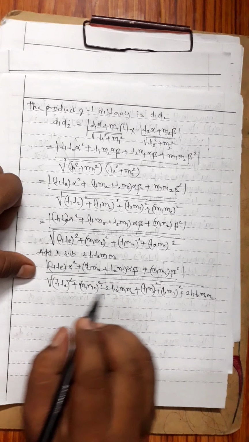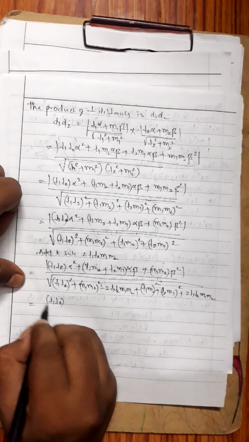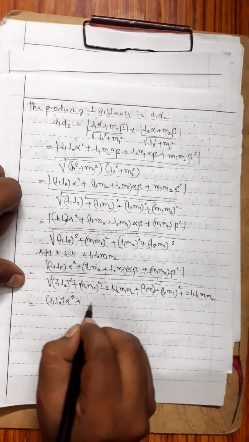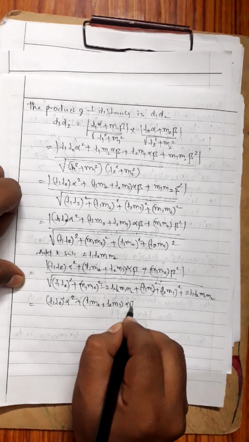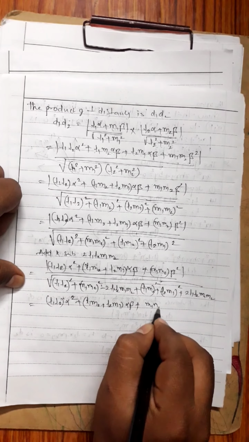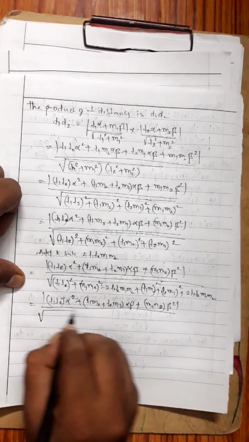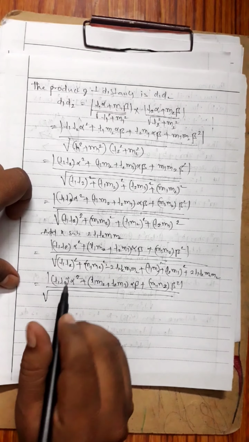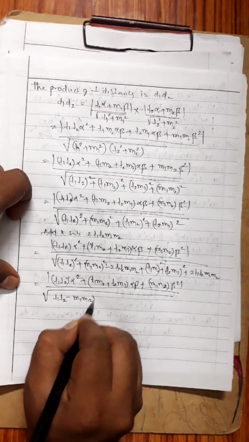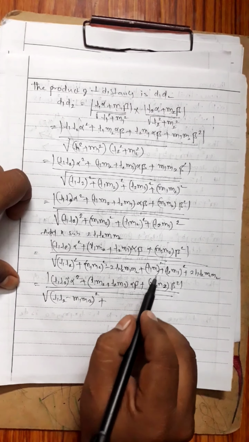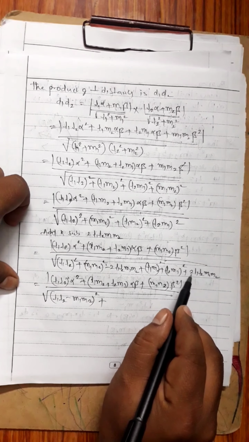We can apply the formula a minus b whole square, so we get l1 l2 whole square, alpha square plus l1 m2 plus l2 m1 into alpha beta plus m1 m2 into beta square, mod by the root of a minus b whole square, so l1 l2 minus m1 m2 whole square plus, look here, l1 m2 is a, this is a square, this is b square plus 2ab.